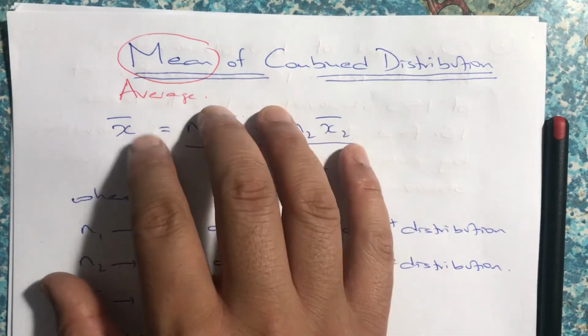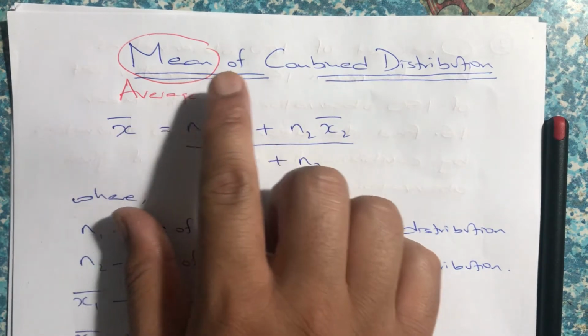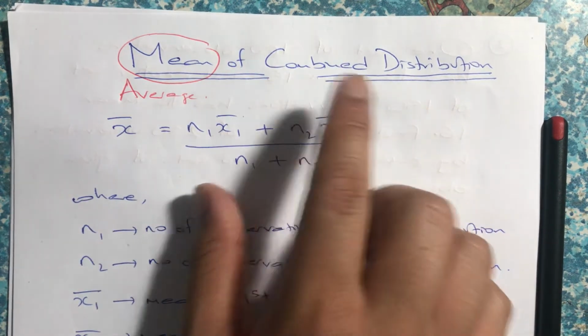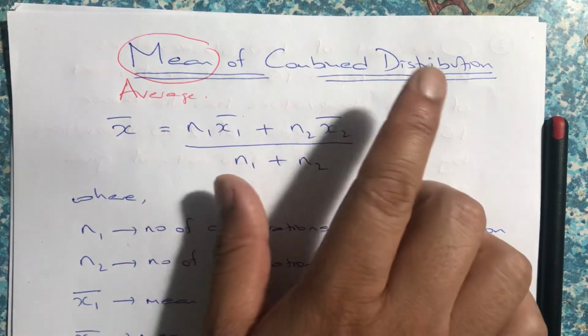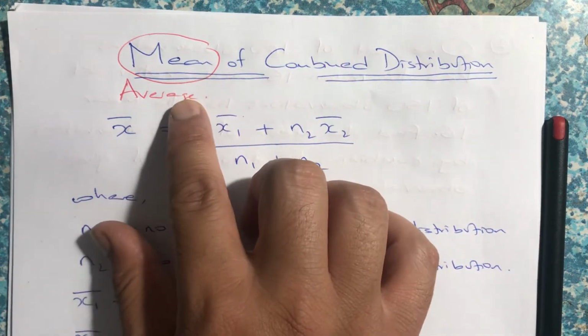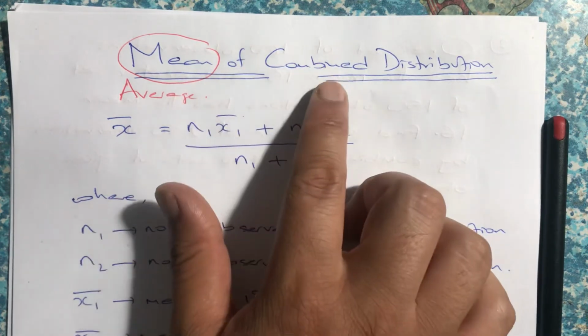Now, today's topic we will be discussing is the mean of a combined distribution. So over here, we are not just talking about the mean of any distribution. We're talking about a combined distribution. Now, mean in simple language, we know it also means average. Now, what do we mean by combined distribution?